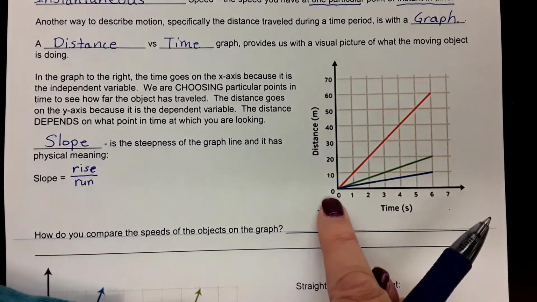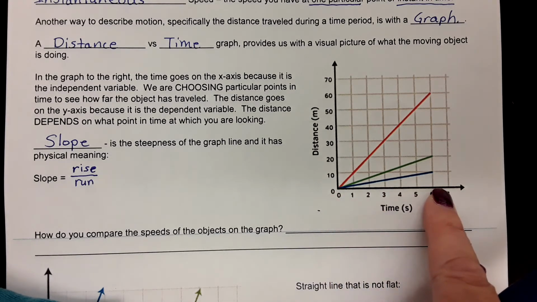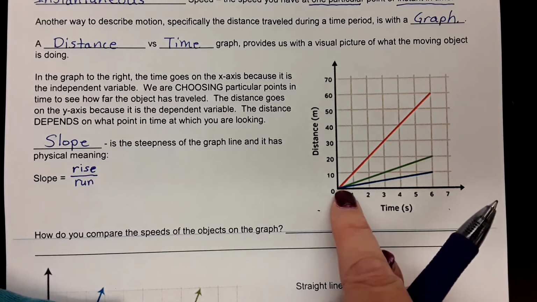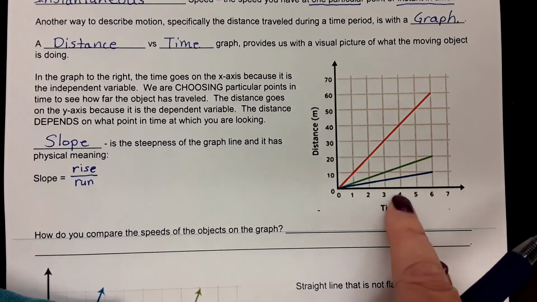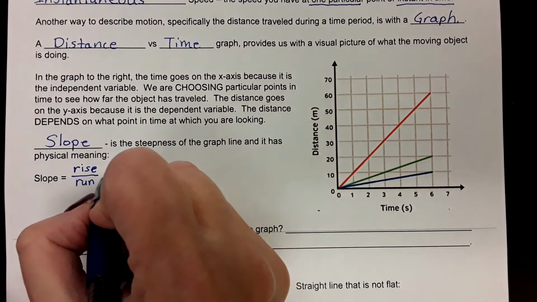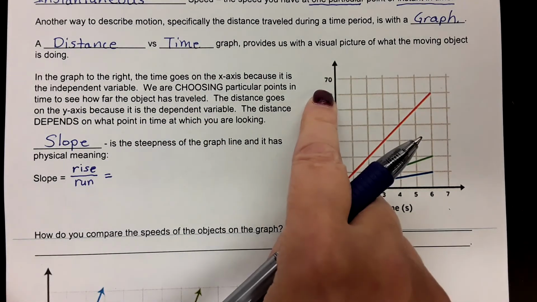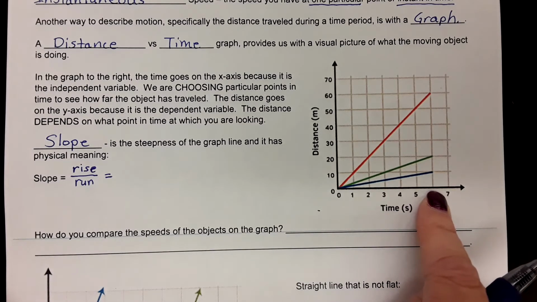The run is along the x-axis. It's how far this way you go between 2 points. So it's the change in the x values. For all of these, the change was from 0 to 6, unless you pick a different point on the line. So rise over run is going to be the change in the y divided by the change in the x between 2 points.